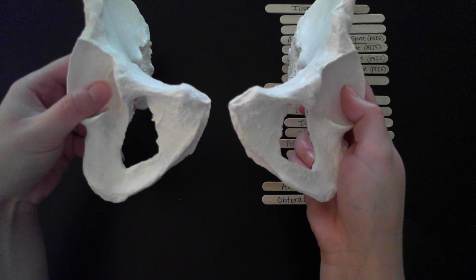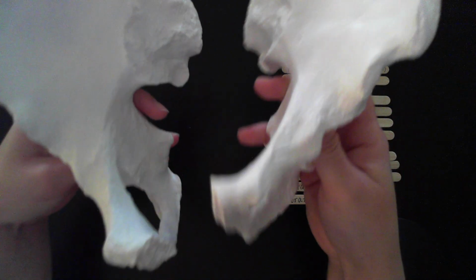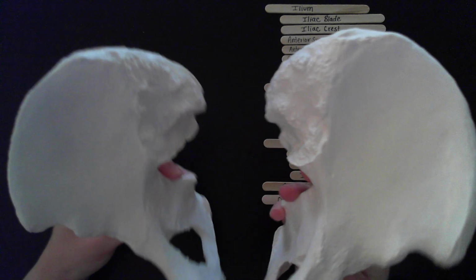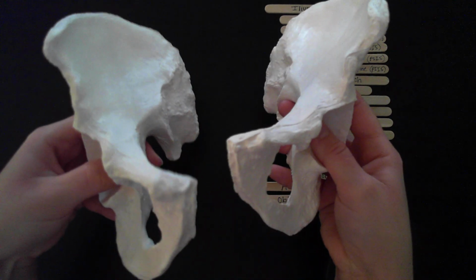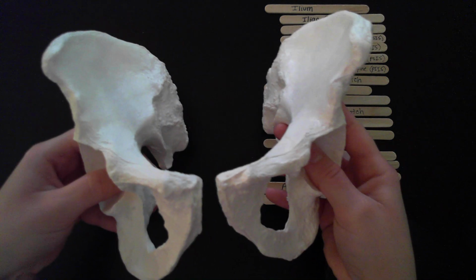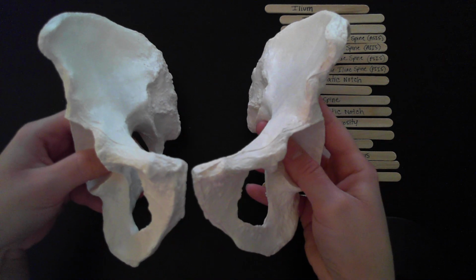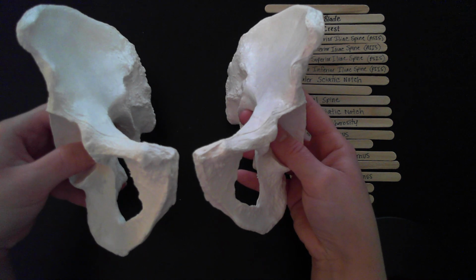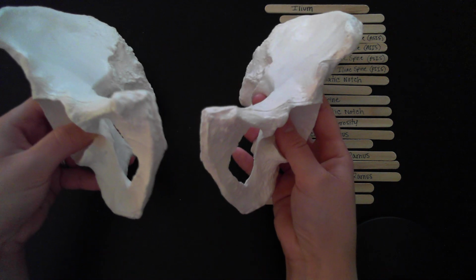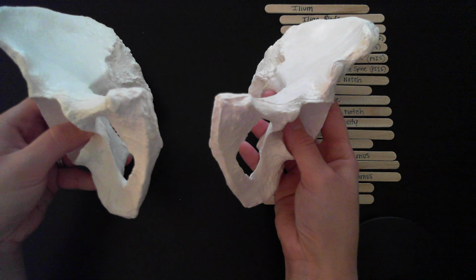Another difference between the male and female pelvis, your iliac blades for a male are going to point, again, I apologize, this is not the greatest way to show this, in a more vertical manner, whereas a female's are going to be wider.